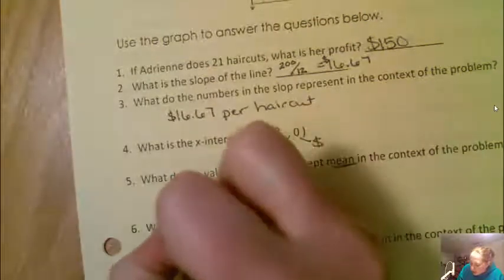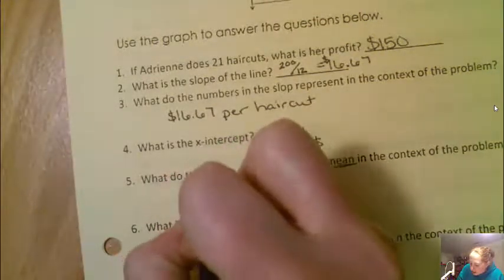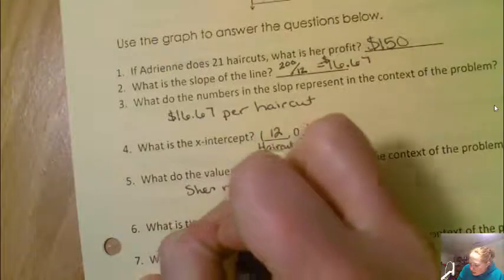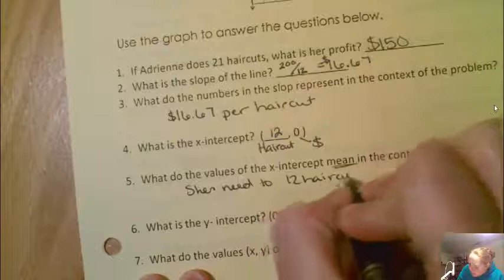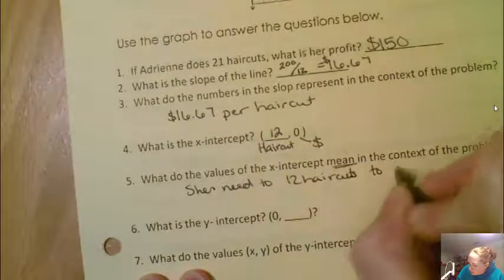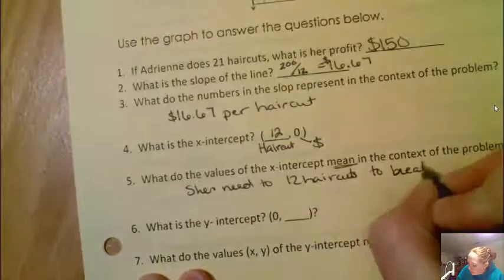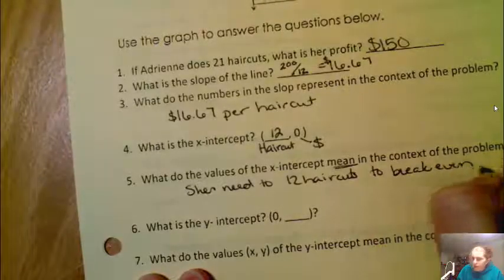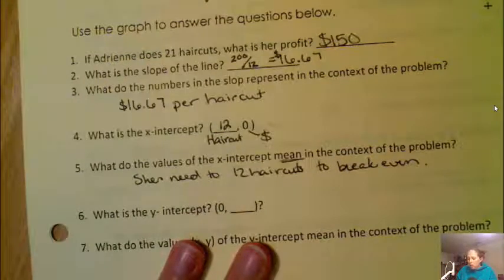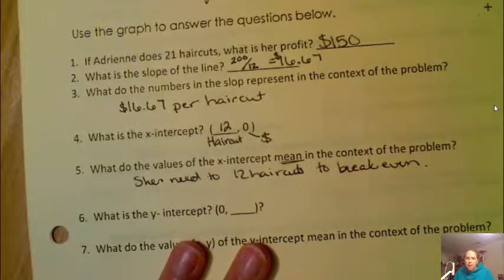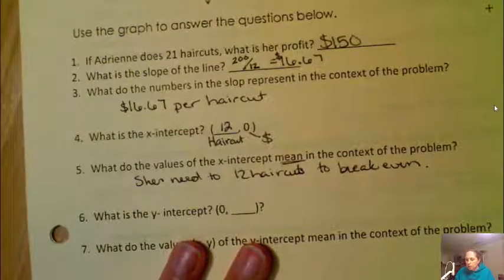It means she needs to perform 12 haircuts to break even. Okay, so if she does only 12 a month, she won't make any money. After 12 haircuts, she starts making money.